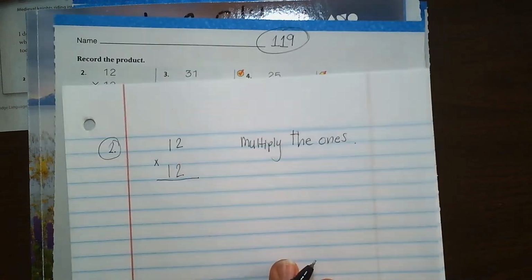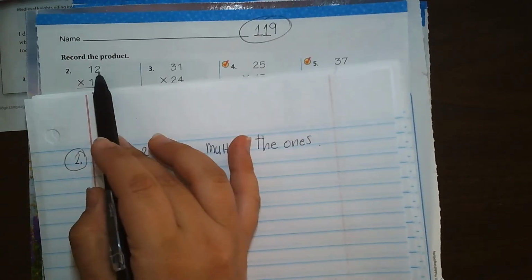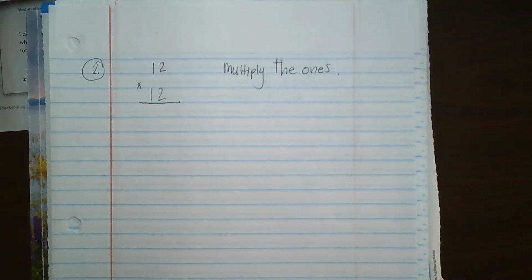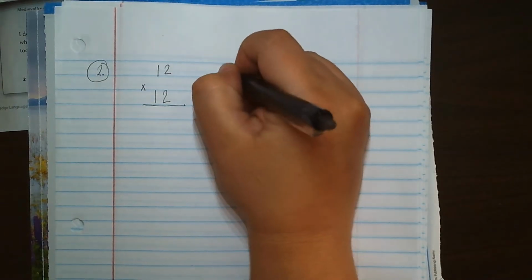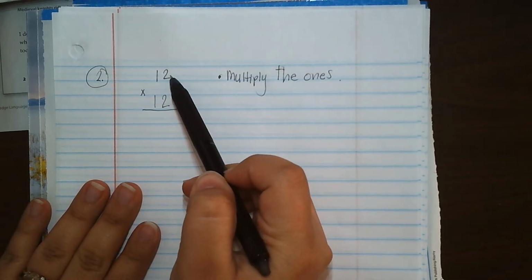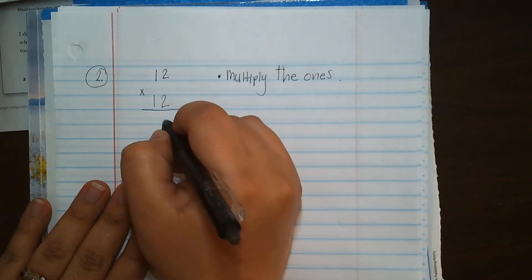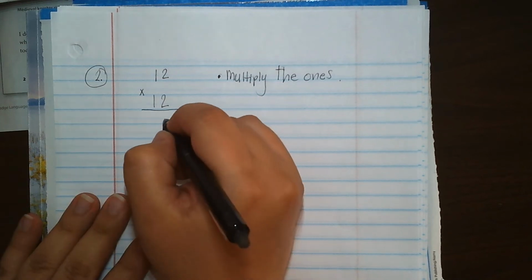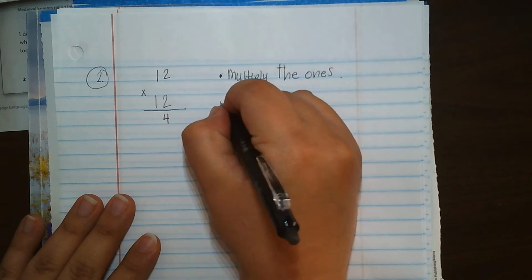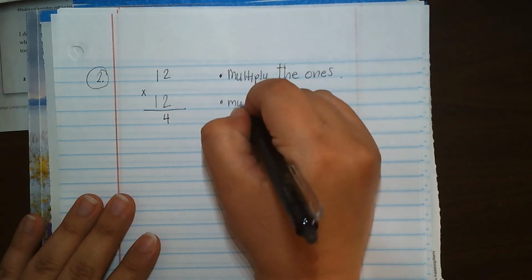Okay, so we are on page 119. We're doing problem 2. We have 12 times 12. So the first thing you're going to do in the partial product step to solve this is you're going to multiply the ones. That means we're multiplying 2 times 2, which is what, Bowie? 4. Yes, ma'am.